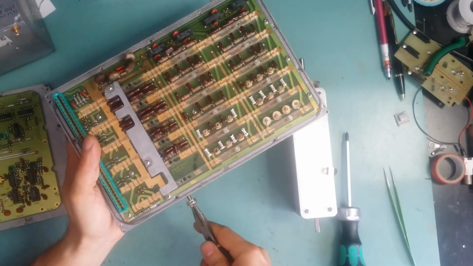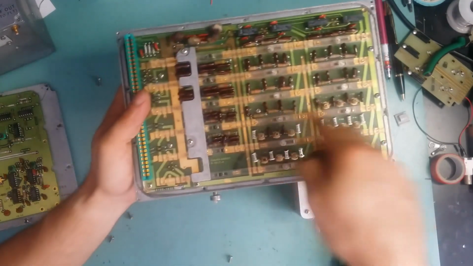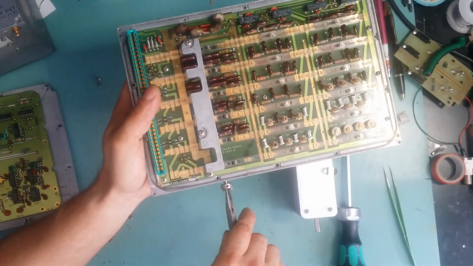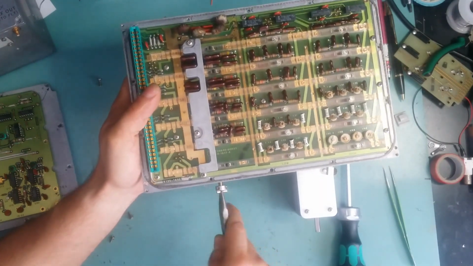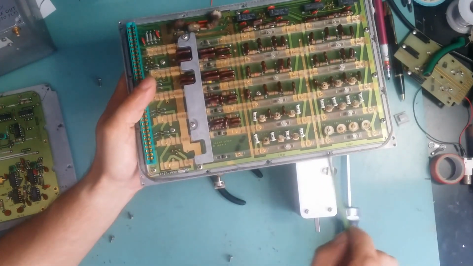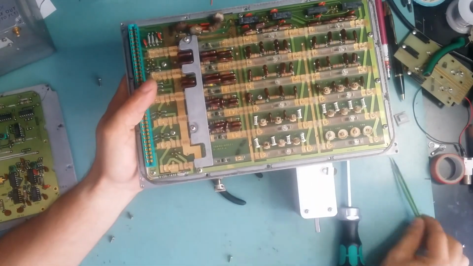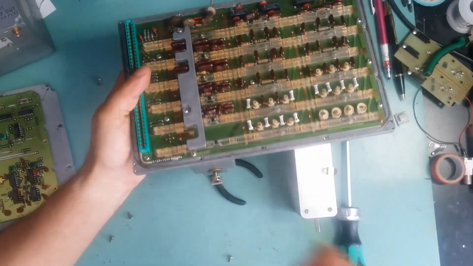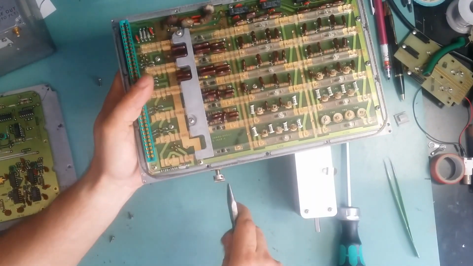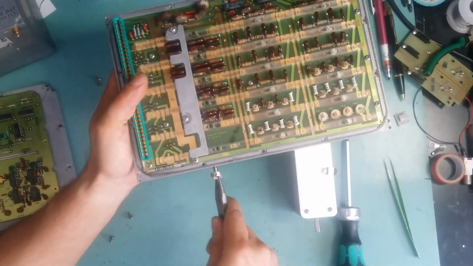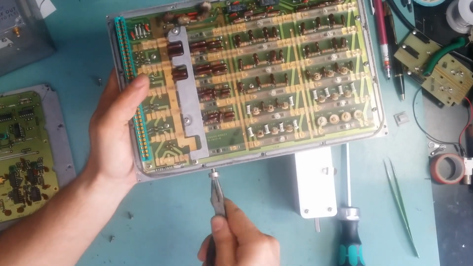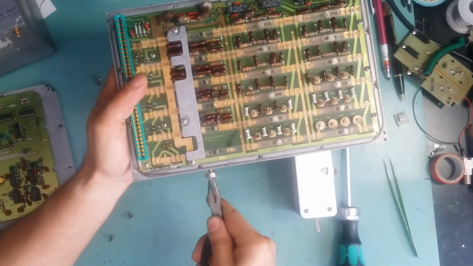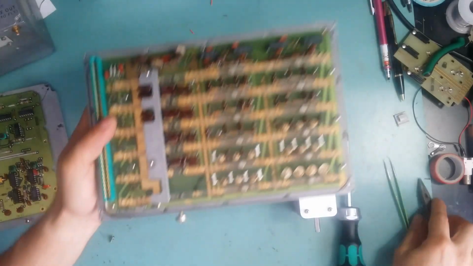rotary switch. As you can see, as I'm switching it, these plastic things are moving around, and what they do is just switching. There's gold tracks on the PCB, and these plastics have gold contacts at the bottom, so each turn you make, an individual switch gets activated or deactivated through the PCB. Lovely piece of kit. So this is the filter section.